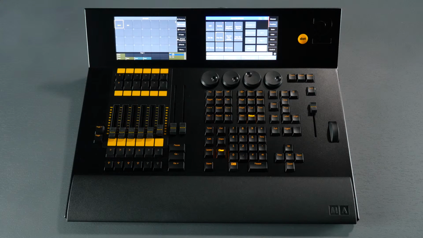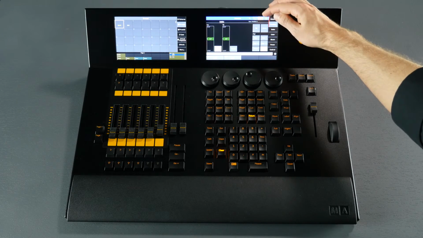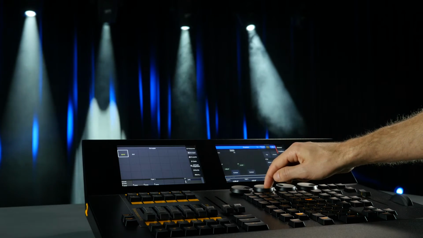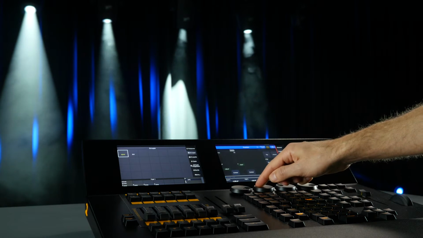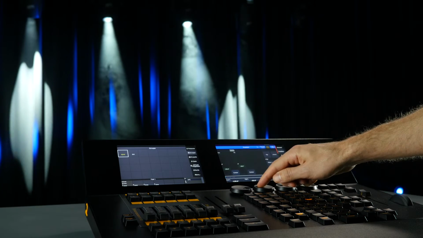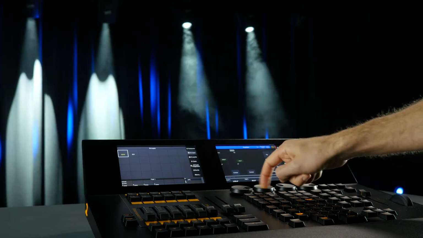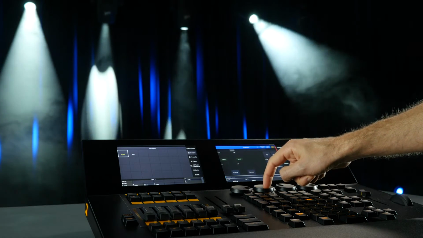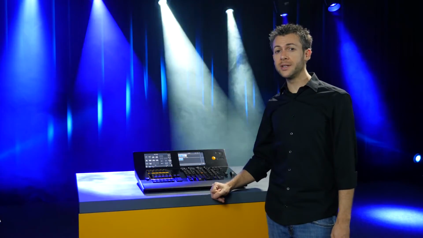Next up, let's try changing the size of our effect. By pressing the low value key in the top right corner, we can adjust the lowest position of our effect. If we change this value by turning the encoders, we can see the lowest part of our effect changing position. The high value key does the same thing for the highest point of our effect. Effects are incredibly powerful and allow some really complicated stuff to be programmed quickly. You can use these techniques to create effects for any attribute on your fixtures.